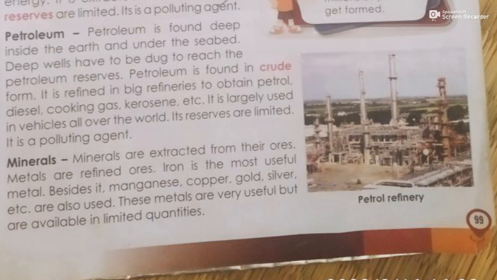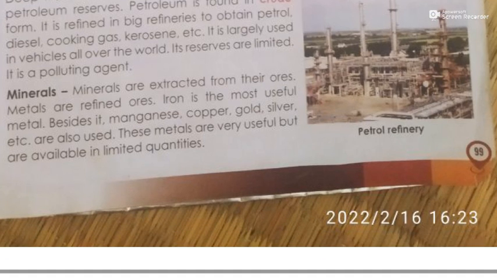It is largely used in vehicles all over the world. Its reserves are limited and it can pollute. It is also a polluting agent. When we use petroleum or diesel, it can bring a lot of polluted air. It can also pollute our air.